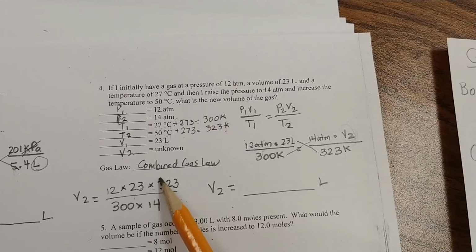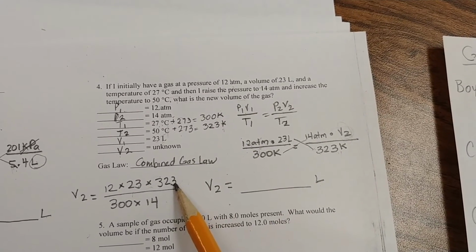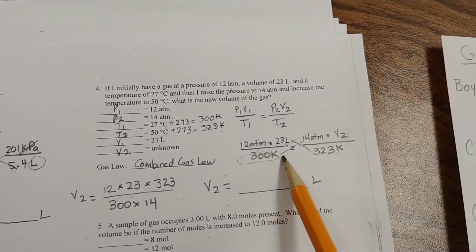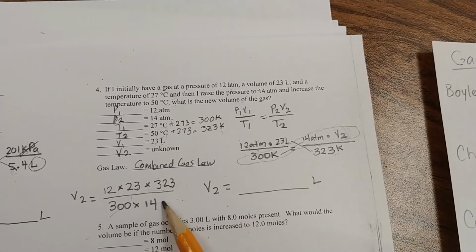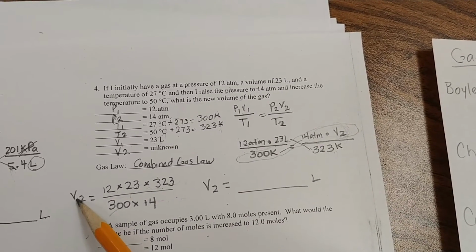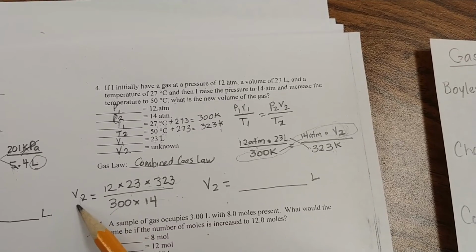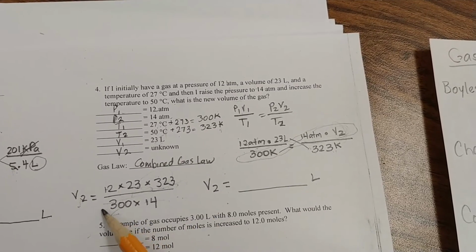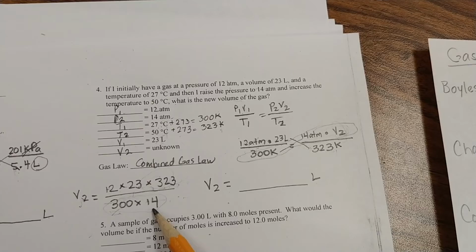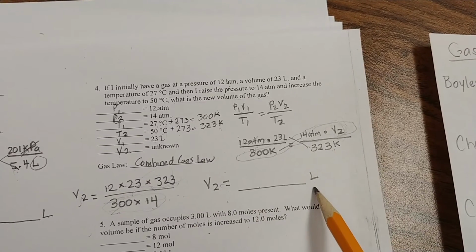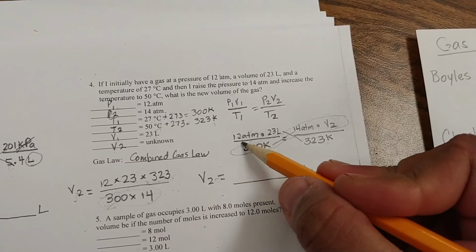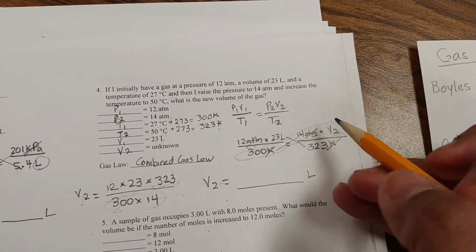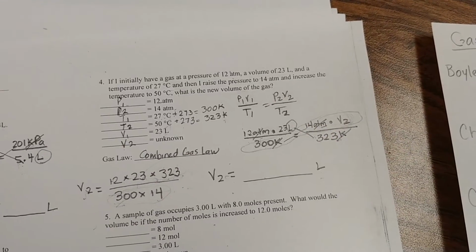So it would be 12 times 23 times 323 divided by the numbers that cross with the unknown. So these right here, which is 300 times 14. And that unknown, once you cross multiply, goes on the outside as what you're solving for. So just multiply across, and whatever your answer is, divide by what you get when you multiply 300 times 14. That's going to be your volume 2. For the unit, it's liters. How do we know? Because atmospheres cancels the atmospheres here, Kelvin cancels Kelvin, and the only unit remaining is liters.